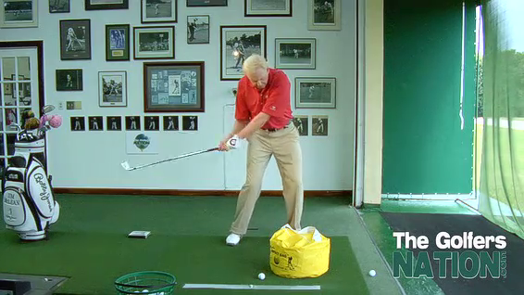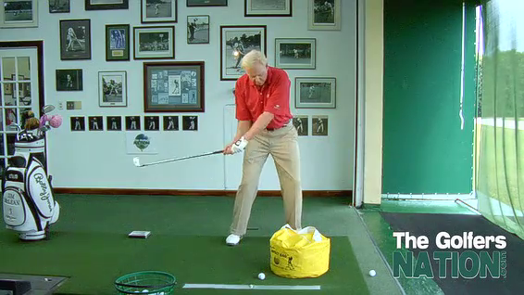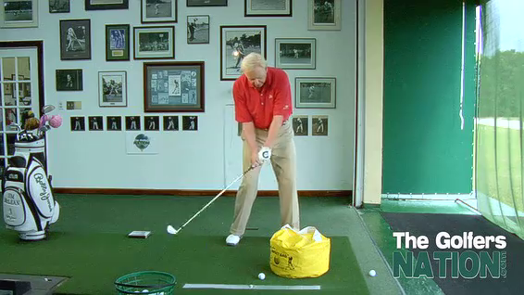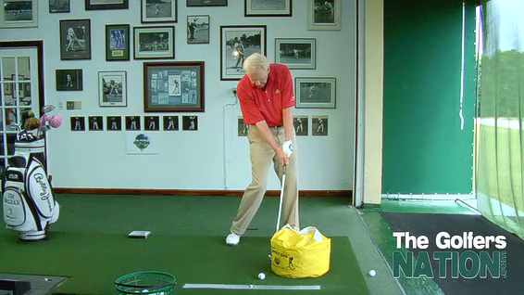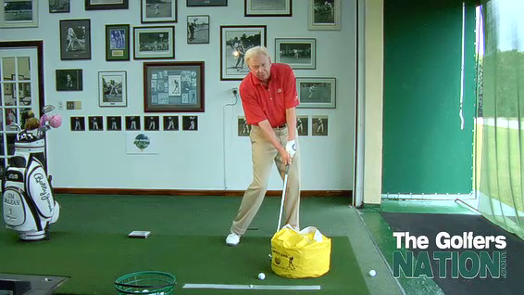We don't want to come into that bag this way or come in with a closed club face or an open club face. We want that club face square up against that bag so you'll feel a little pressure there when you strike the golf ball.